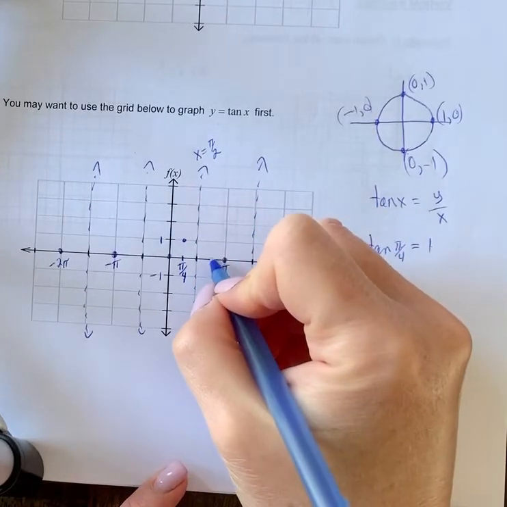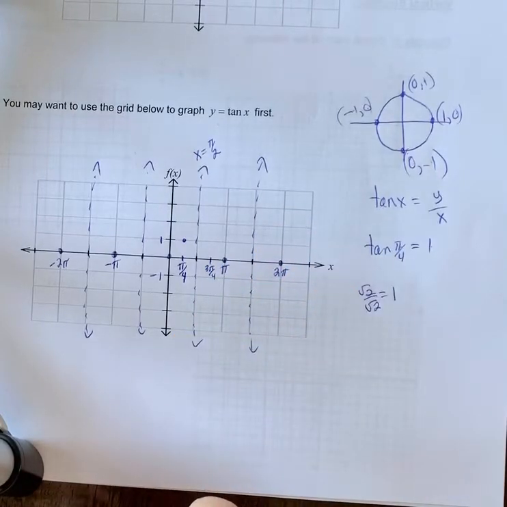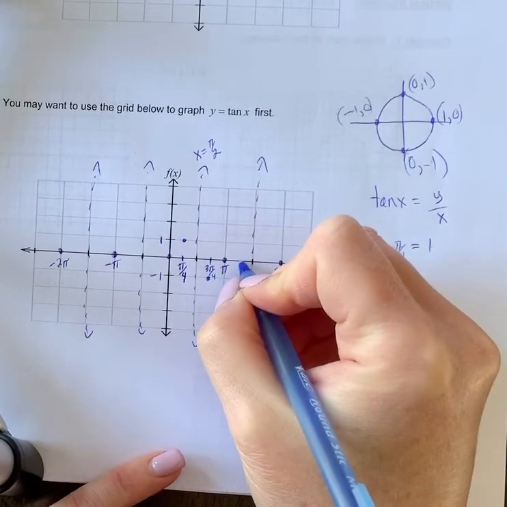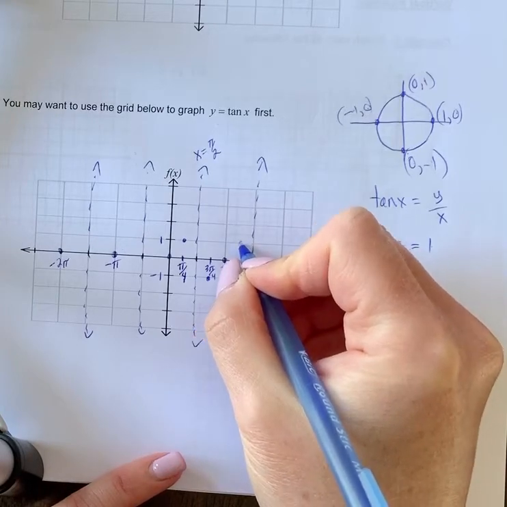So if we were to look at 3 pi by 4, it's got the same reference angle, so it's still a value of 1, except that in 3 pi by 4, that's quadrant 2, and tan in quadrant 2 is negative. So it's actually -1. If you were to go to this value here, that would be 5 pi by 4, which is back up in quadrant 3, so it's +1.